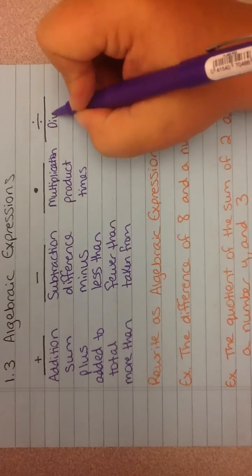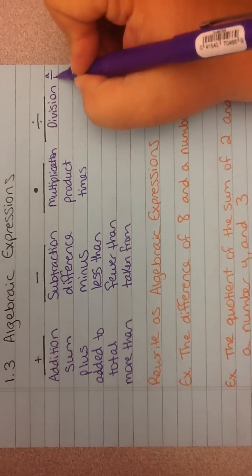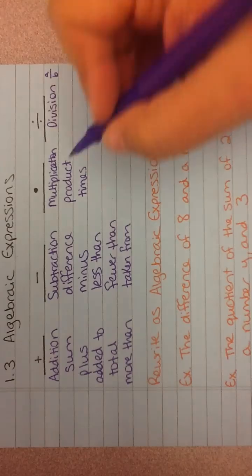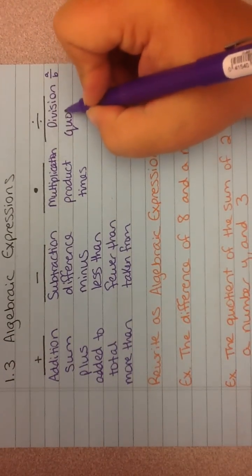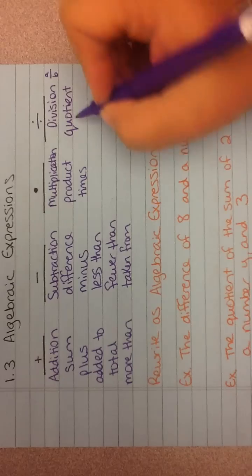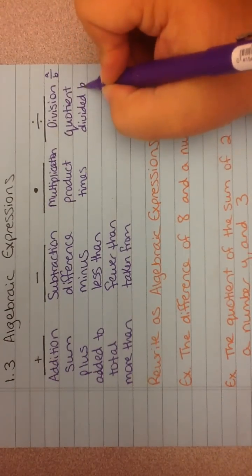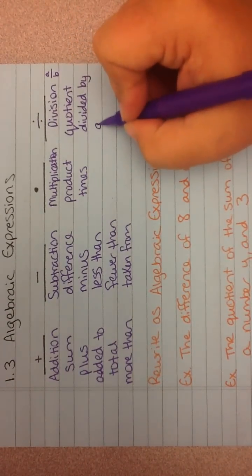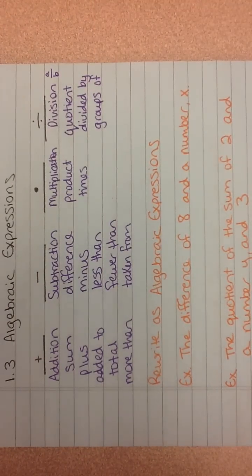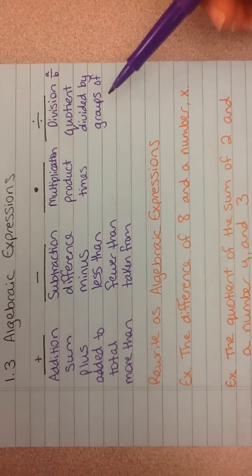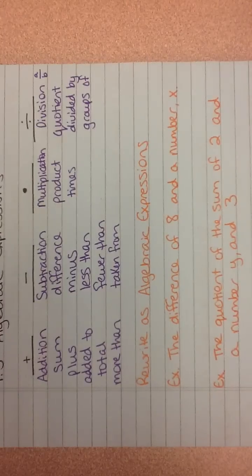This one is division. Remember, it can also be written as a fraction. The fraction bar, that just means division. You might also see it say quotient, divided by, and also groups of. Division means put whatever we've got into groups of whatever we're dividing by.